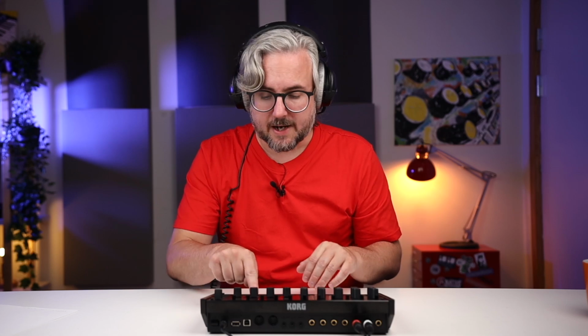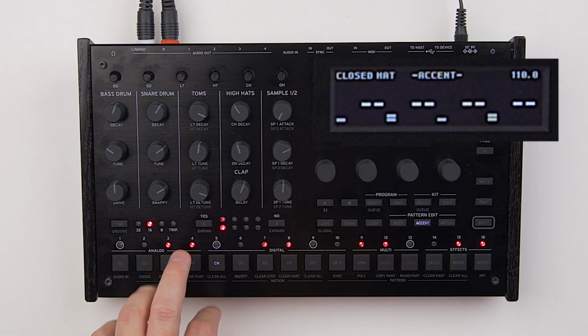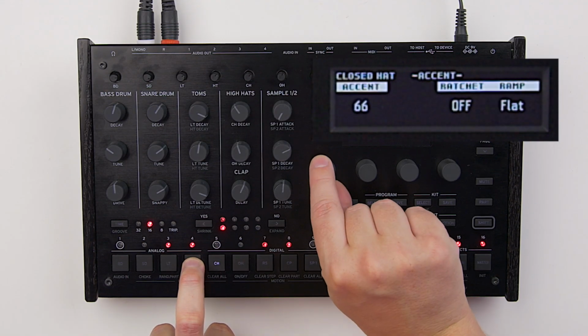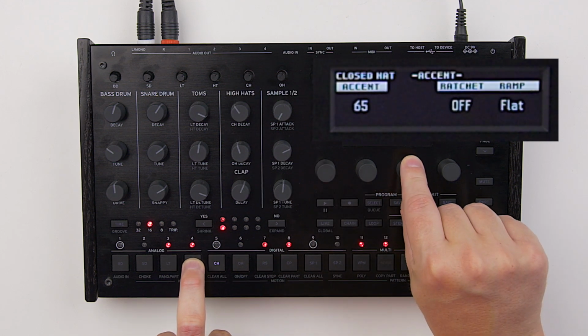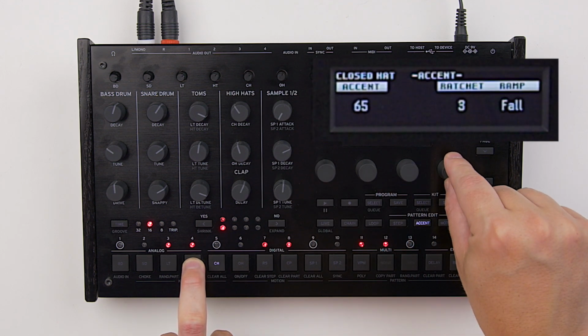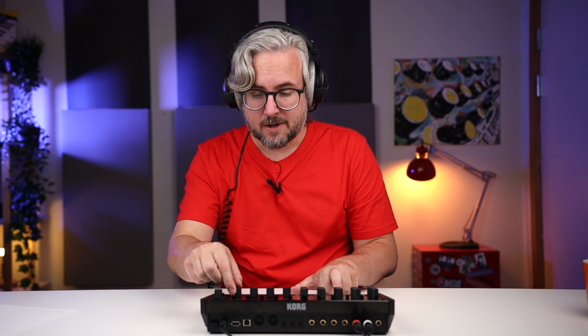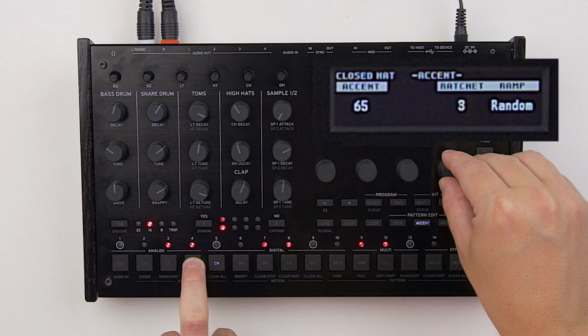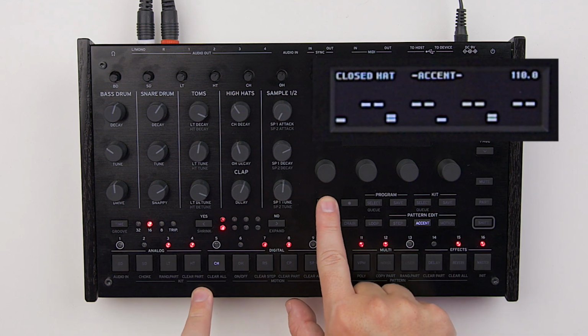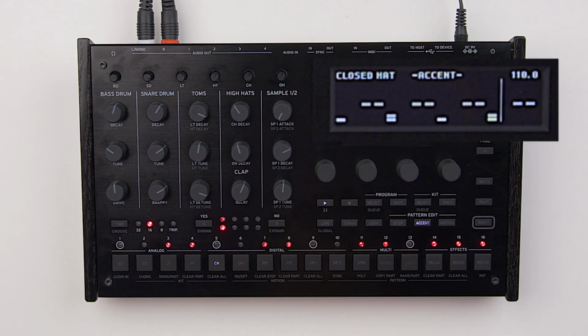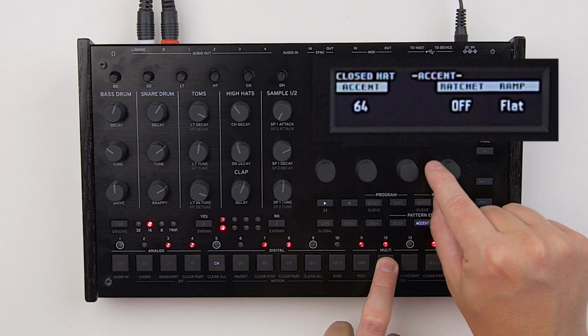But there's even more hiding here in the sequencer. So if we go to accent, we can hold down a step. Here we can change the accent level, but we can also set ratchets. And we can set a ramp. So it's basically if the volume goes up or down or stays the same, or if it's random. So let's do something like this.